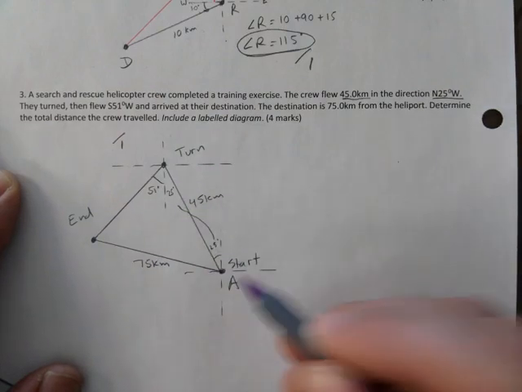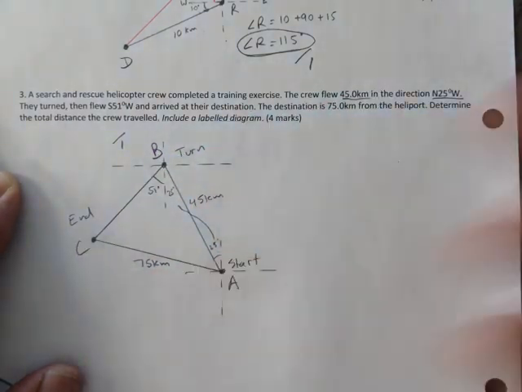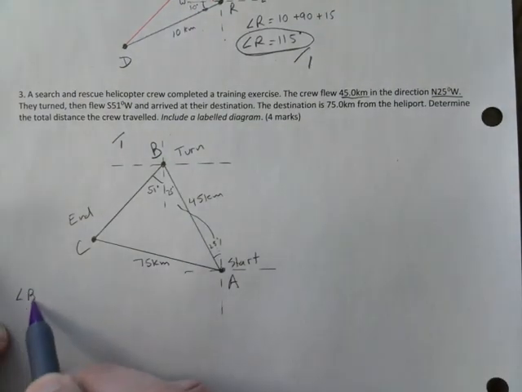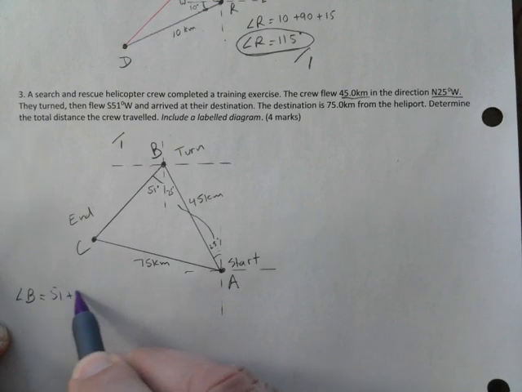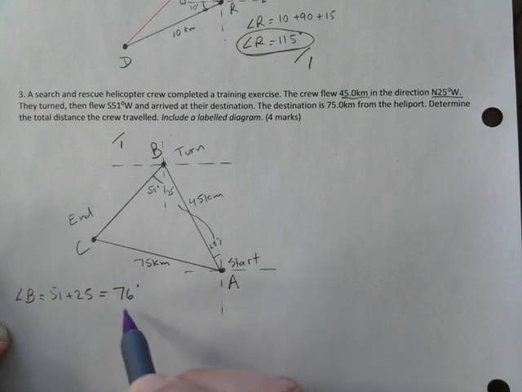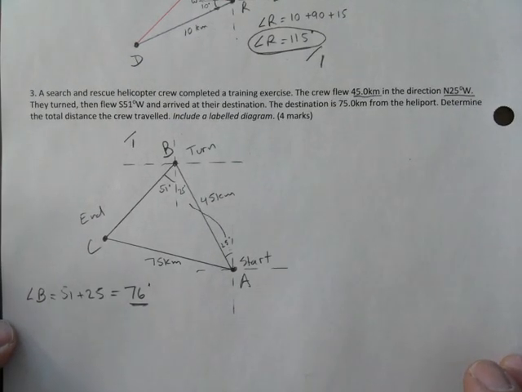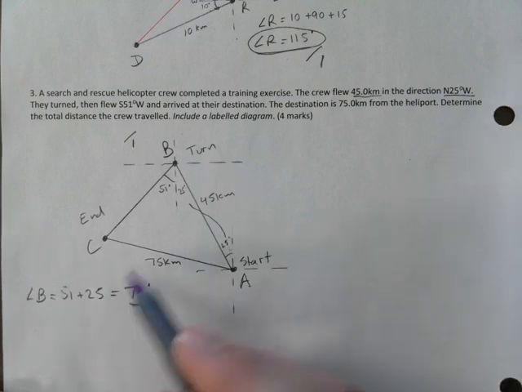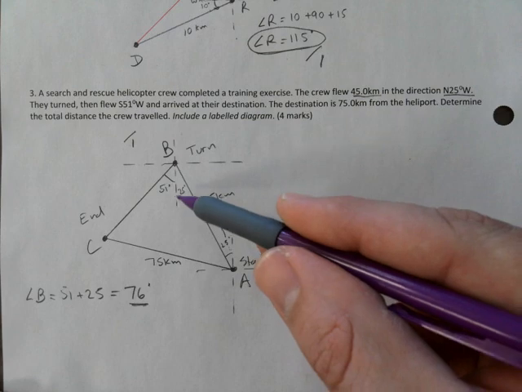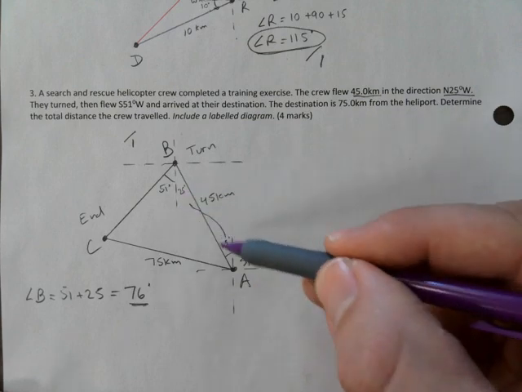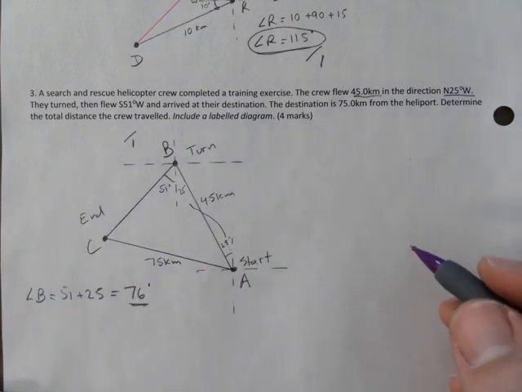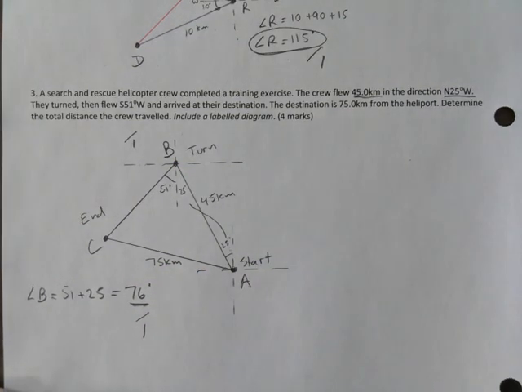So I'm going to call this A, B, and C, just to show you that it doesn't really matter. So angle B is 51 plus 25, which is 76 degrees. The 76 for me is a full mark, right? So if you completely miss the 76, you would lose a full mark for that, because it involves you showing me your knowledge of alternate interior angles. It involves you drawing it correctly. So there we go. Okay, so I would put a full mark on that one.